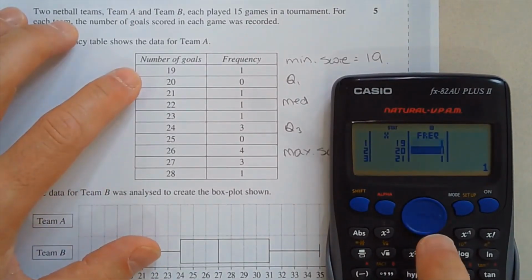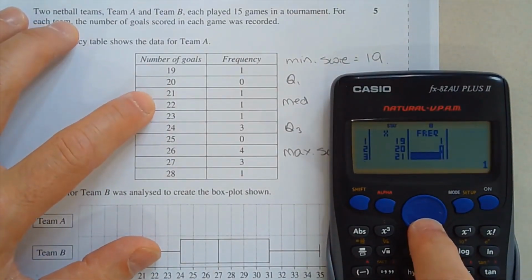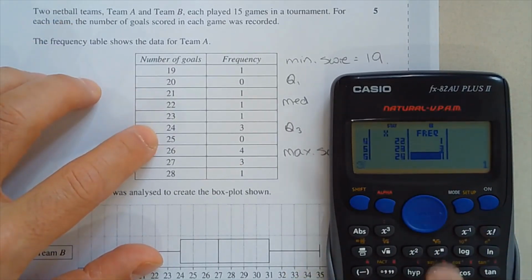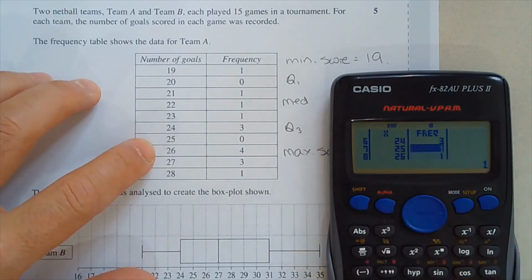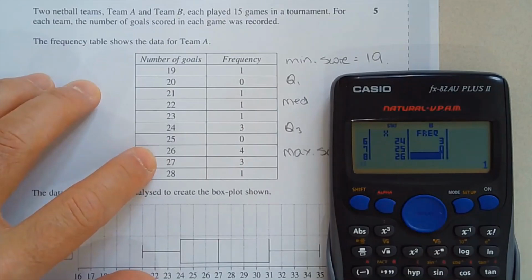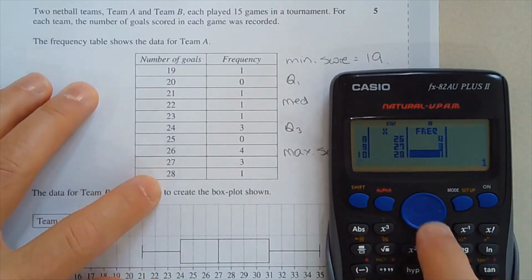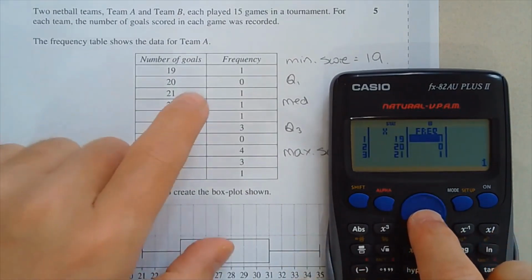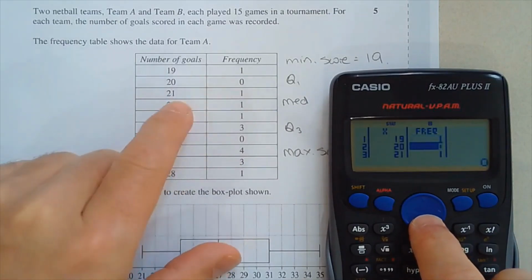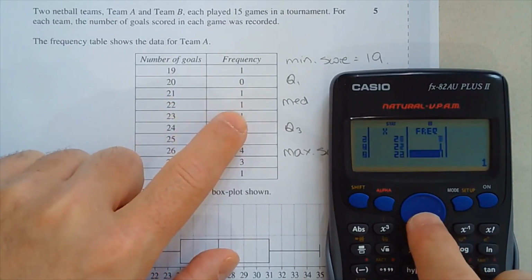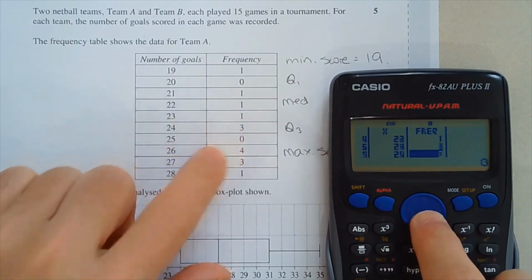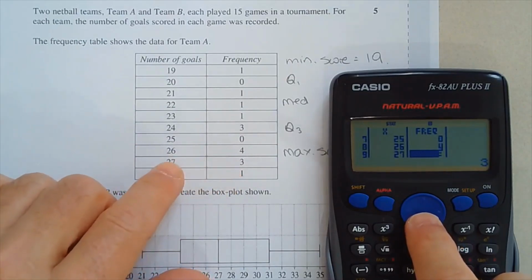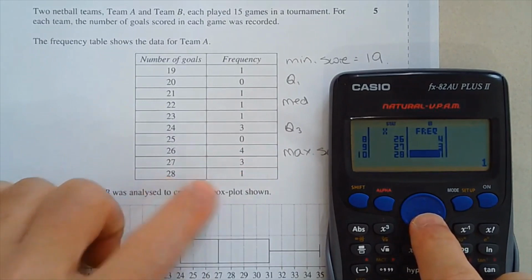So 19 is 1, 20 is 0, 21 is 1, 22 is 1, 23 is 1, 24 is 3, so let's enter in 3, 25 is 0, 26 is 4, 27 is 3, 28 is 1. So one thing I do just very quickly is check to make sure that they're entered in okay or accurately. 19, 20, 0, 21, 1, 22, 1, 23, 1, 24, 3, 25, 0, 26 should be 4, 27 should be 3, 28 should be 1, so that looks okay.